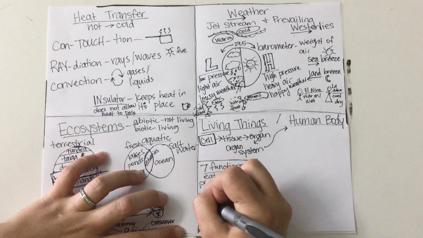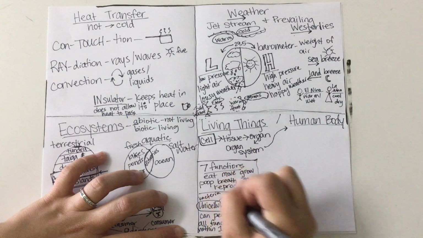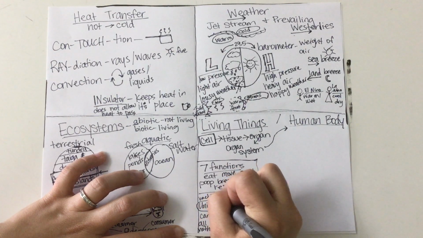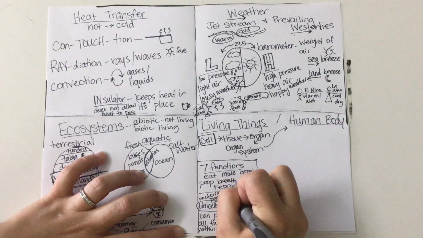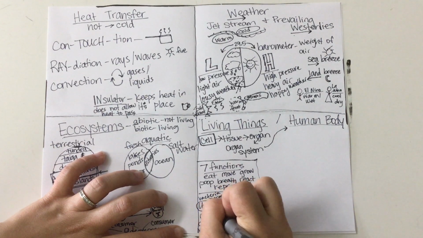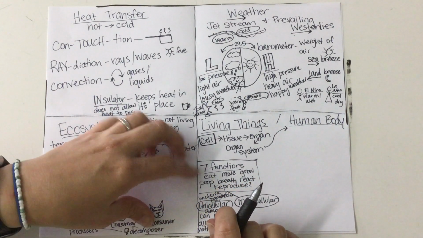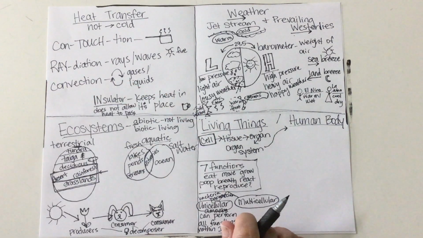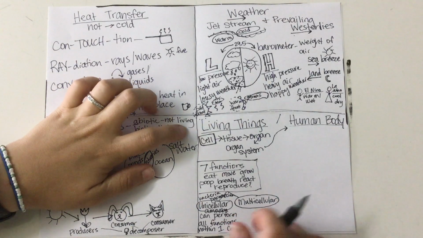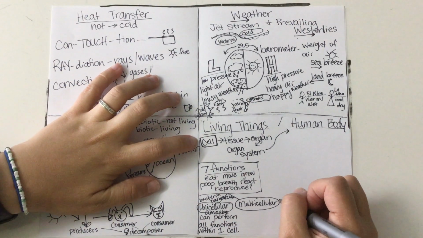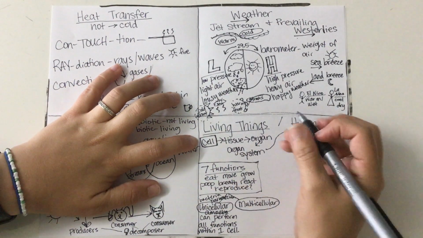So we've got our bacteria, paramecium, amoeba. Those are some examples of that there. Most things are multicellular. They need more than one cell to live. And an example of a multicellular organism is us, our human body.